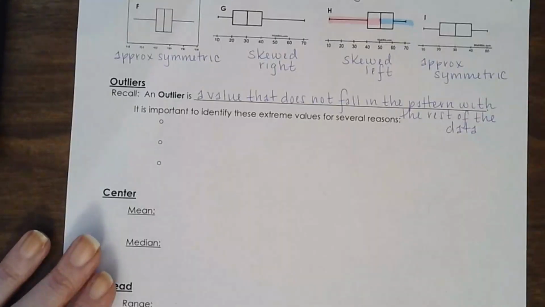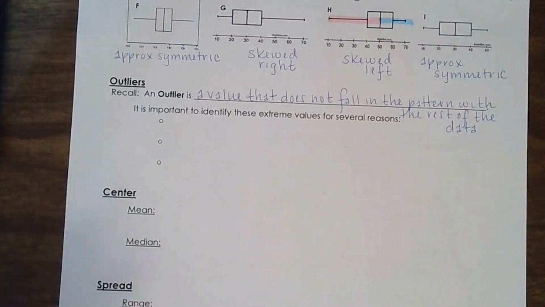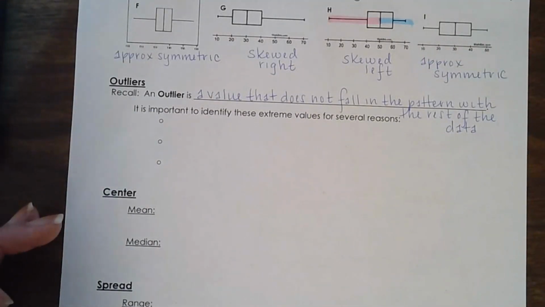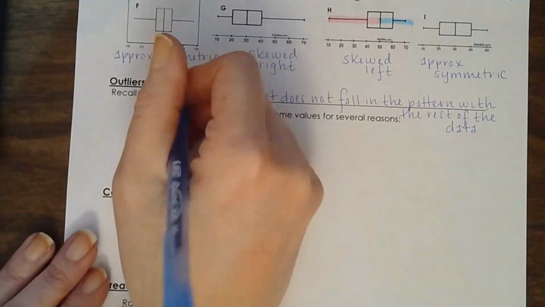Bless you. So why do we identify outliers? A couple of reasons. One, you guys, we identify outliers because it could indicate that a data point needs correcting.